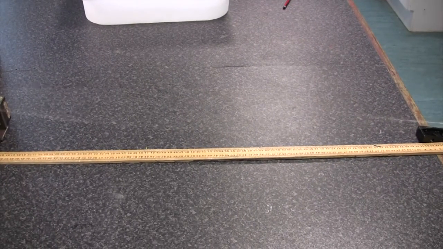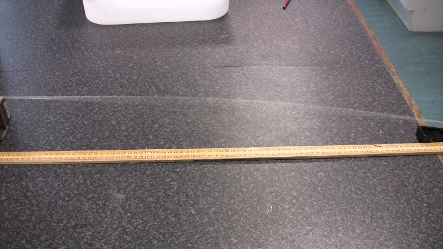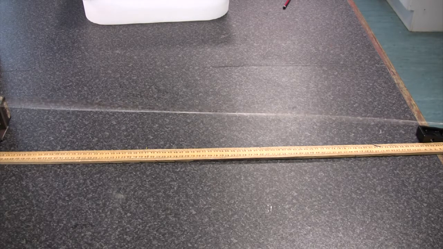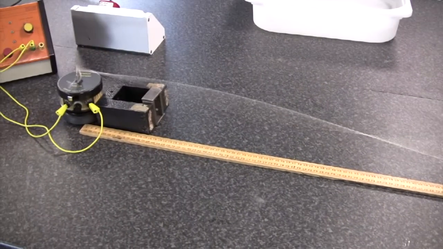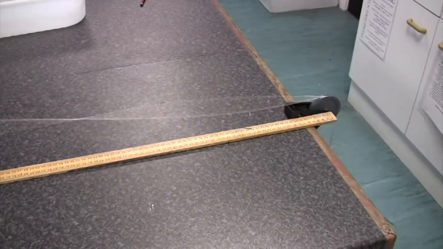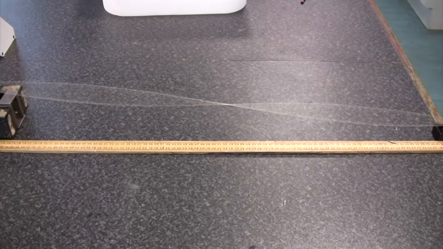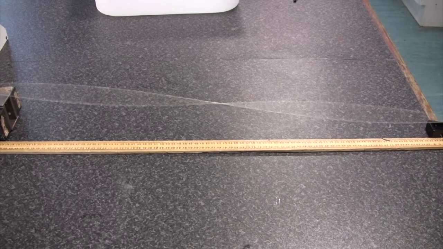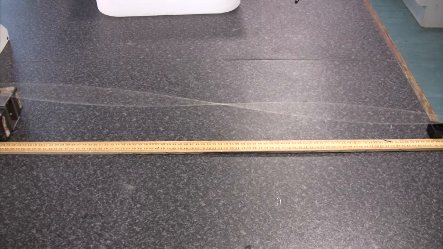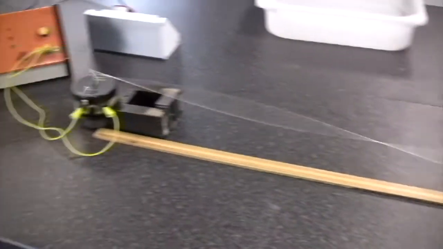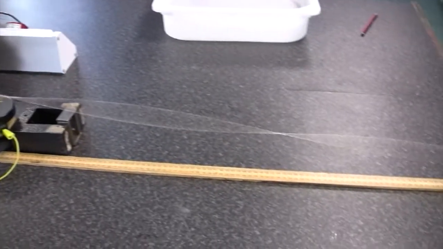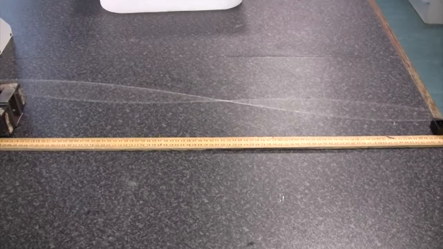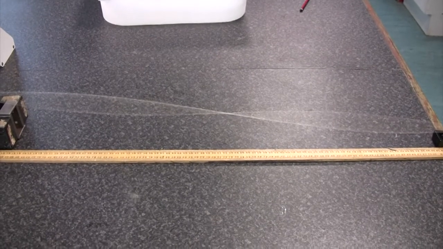Let's increase the frequency a bit more. Right, now at this point we've got a stationary point at that end, in the middle and at the other end. So this is one complete wave. A complete wave that is 1 meter long. So the wavelength is 1 meter. The frequency, looking over at the frequency generator, we can see it's 40 hertz. So for this type of string, if we vibrate it 40 times a second, we get a complete standing wave. Now let's increase the frequency a bit more, see what happens.